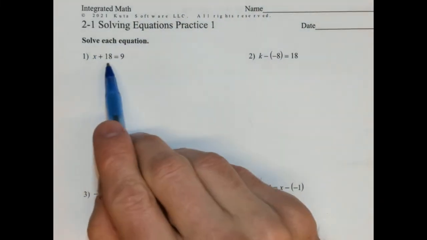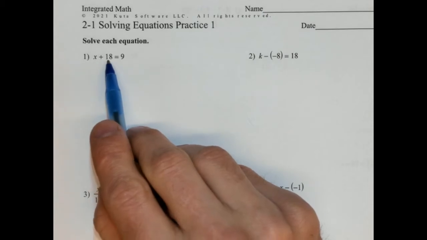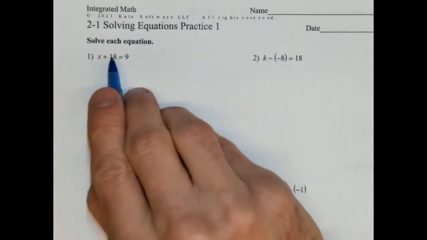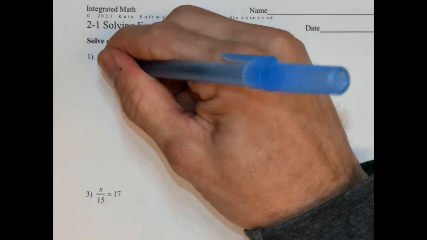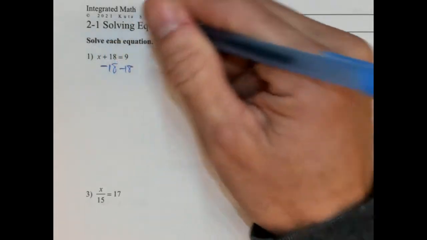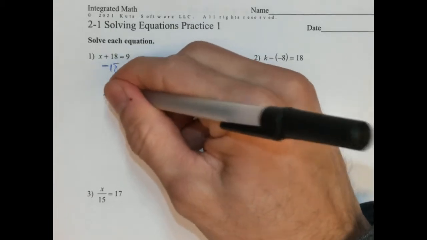Here we go. So x plus 18 equals 9. We're going to get rid of the constant here. We're going to use the inverse operation, so instead of addition, we're going to subtract. We're going to subtract 18 from both sides. And 9 take away 18 is going to be negative 9.